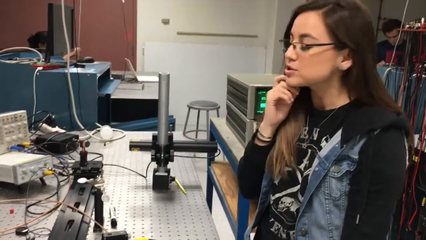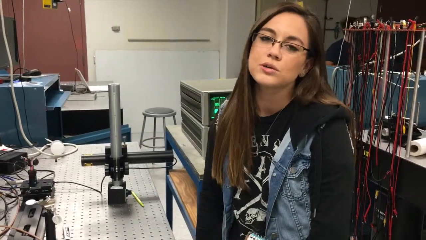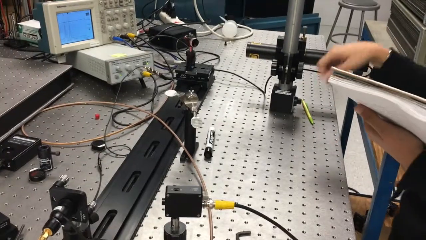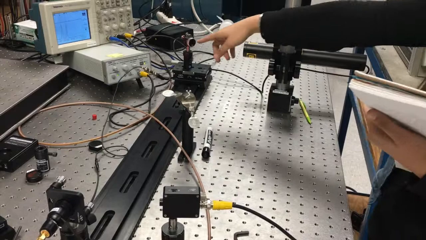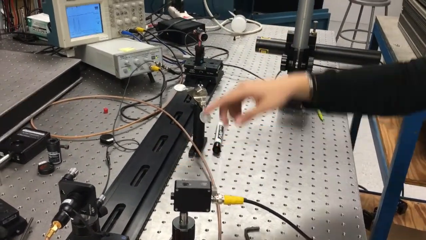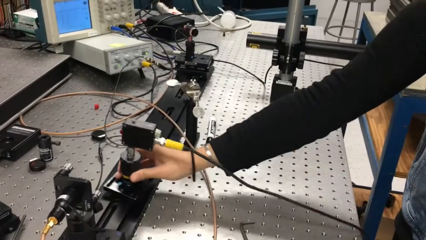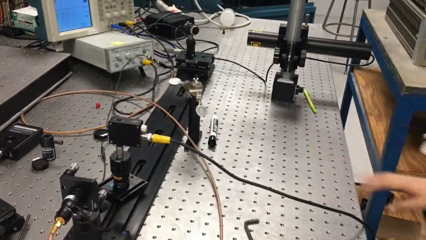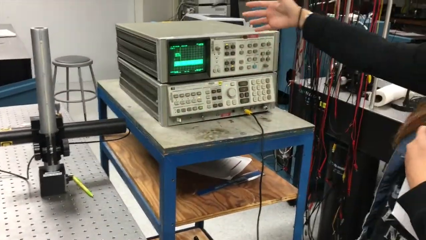For the lab, we look at an electric spectrum analyzer and a Fourier scanning interferometer to measure the beat frequency and longitudinal mode of the laser. For our setup, we have our laser and it reflects off the first mirror and hits the Fourier Pro, and we can read what's happening there with the oscilloscope. Then we add the detector and we can get the beat frequency using the electric spectrum.